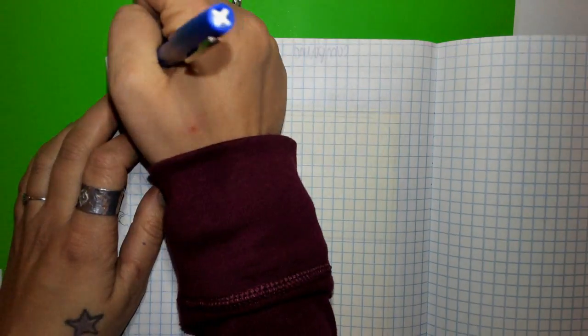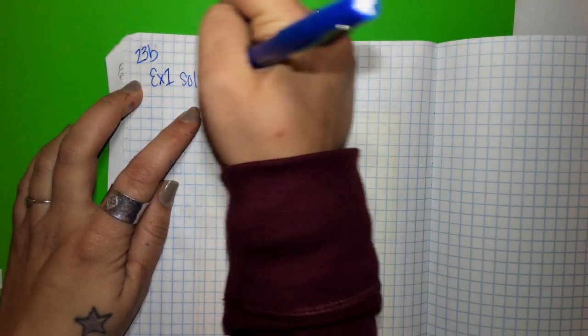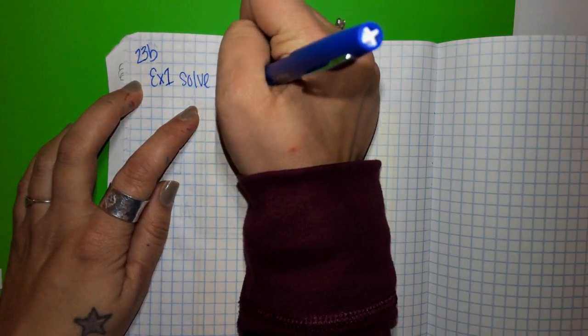Alright, 23B. Example 1, solve and graph.